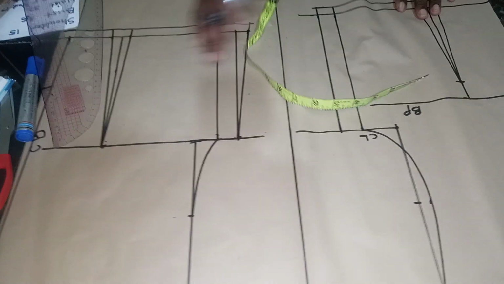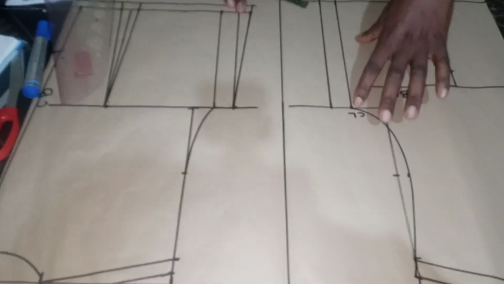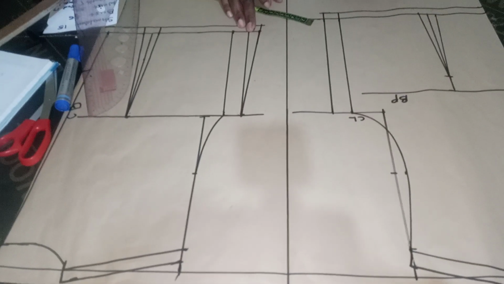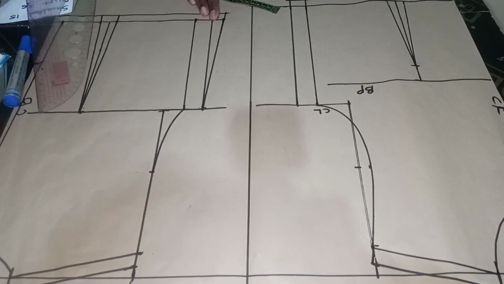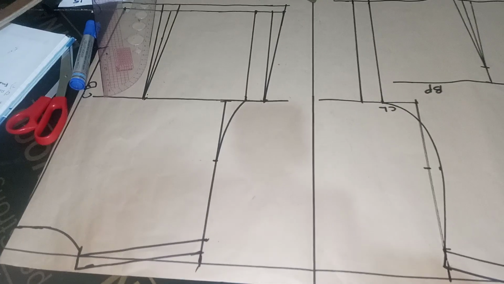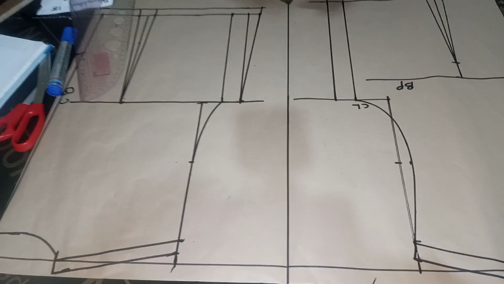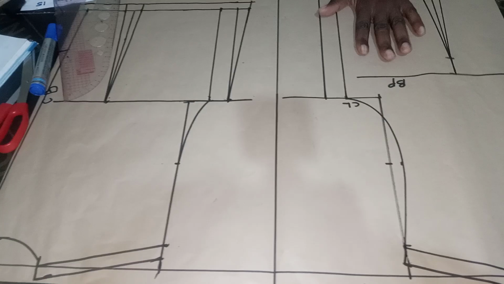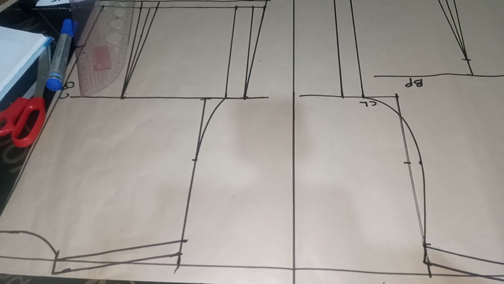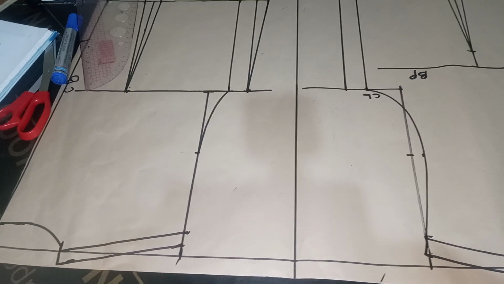That's it for the back bodice. But then take note that the front bodice is 17 inches long and the back bodice is 16 inches long. By the time you cut out the fabric and you join together, the front bodice will be longer than the back bodice. But there's a way to handle that.